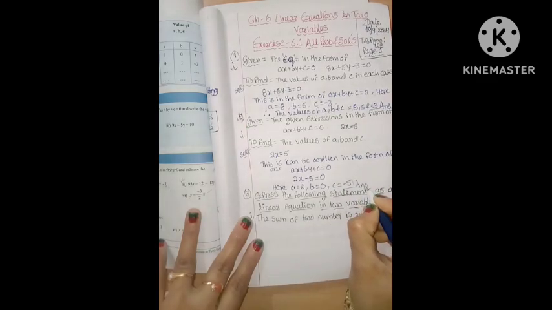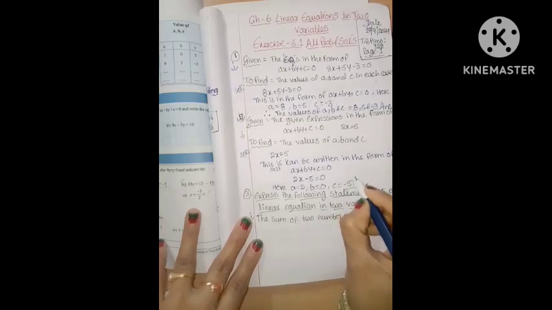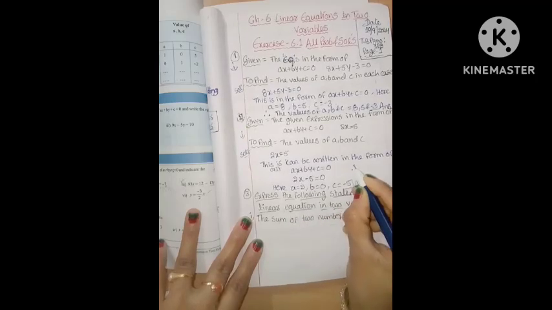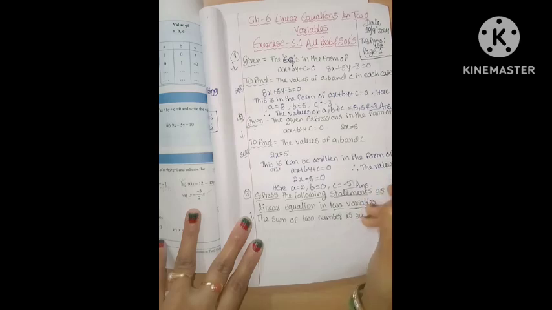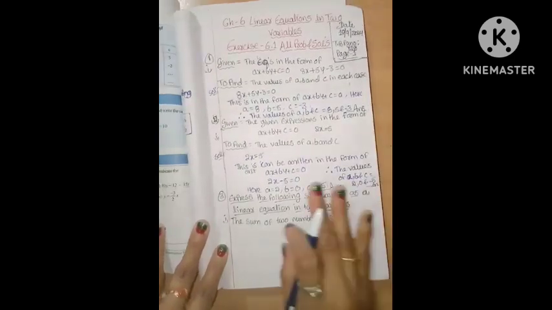Therefore, the values of a, b and c: a equal to 2, b equal to 0 and c equal to minus 5. This is the final answer, very simple.